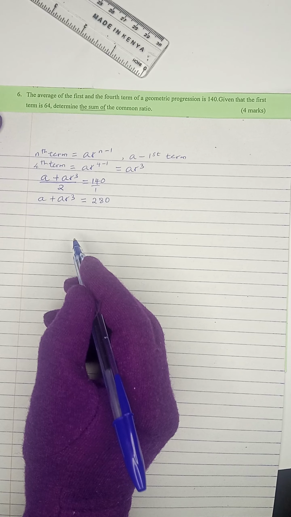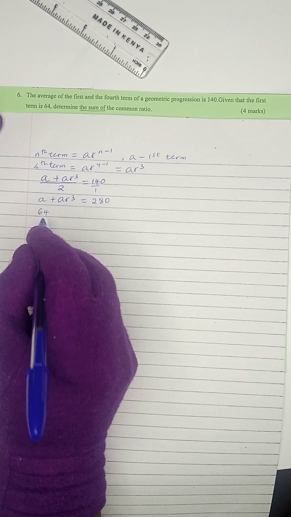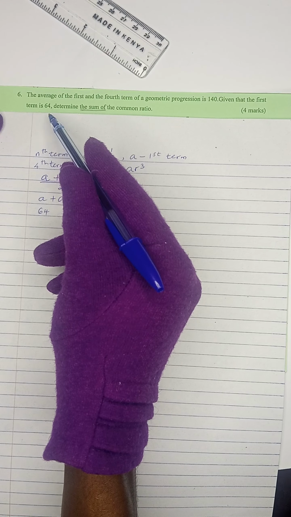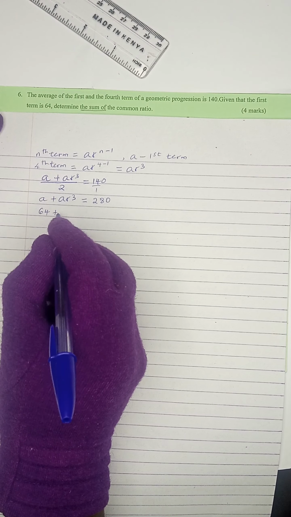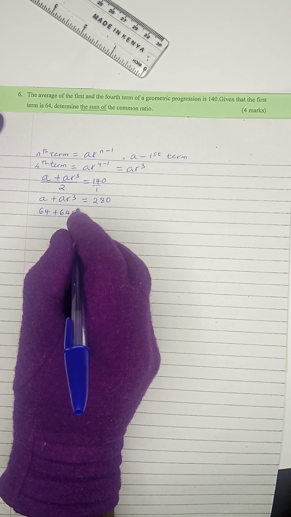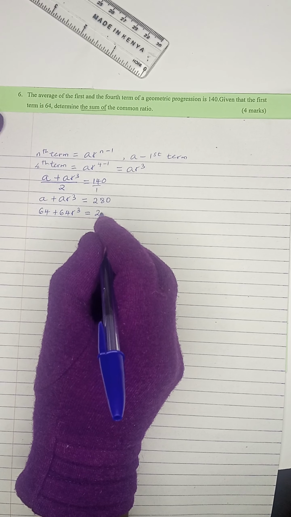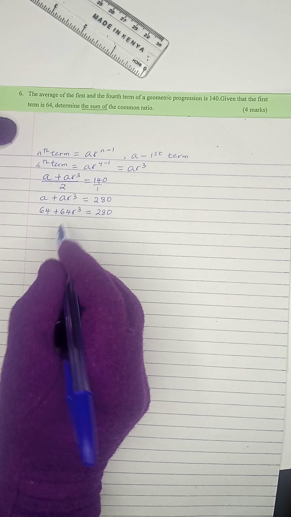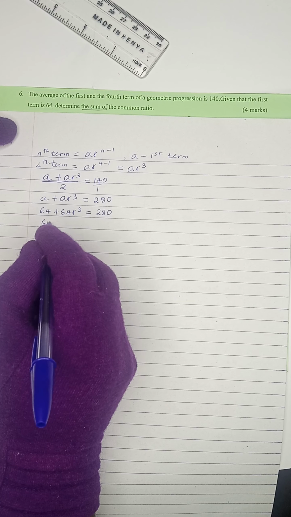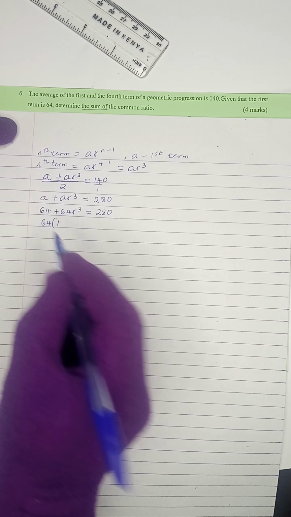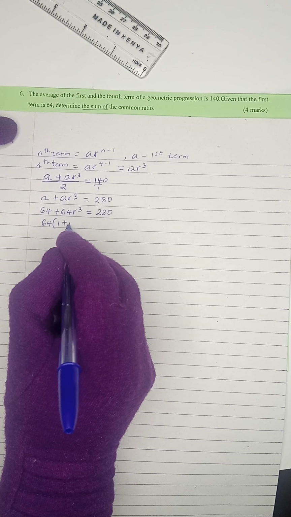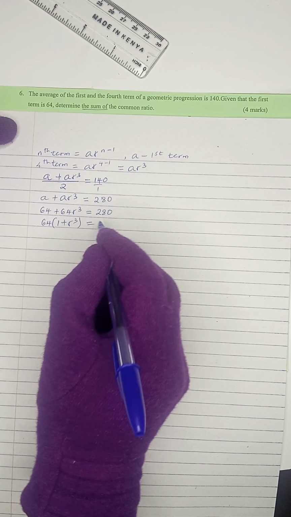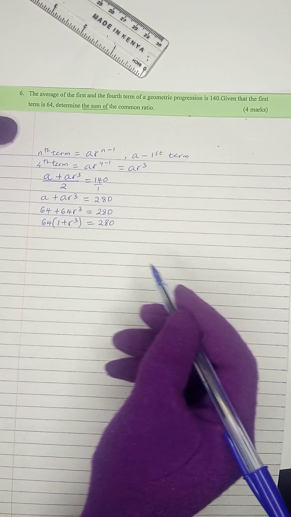Then substituting 64, because we are told that the first term is 64, we'll have 64 plus 64r cubed is equivalent to 280. Then what can you do here? We will factor out 64. If you factor out 64, we'll be left with 1 plus r cubed is equal to 280.